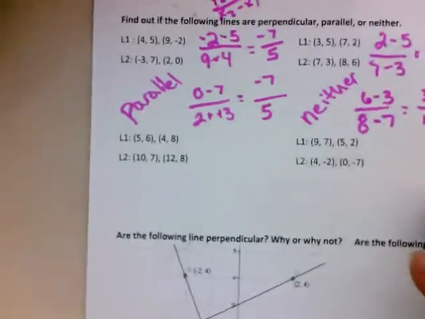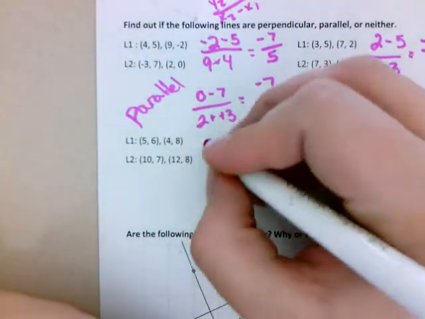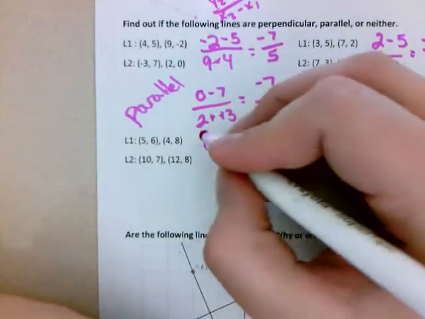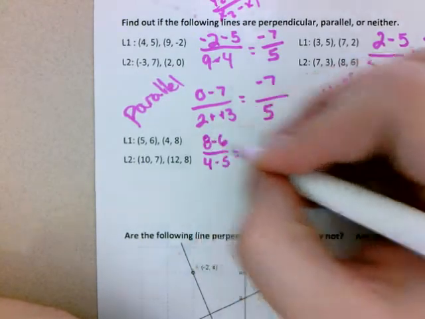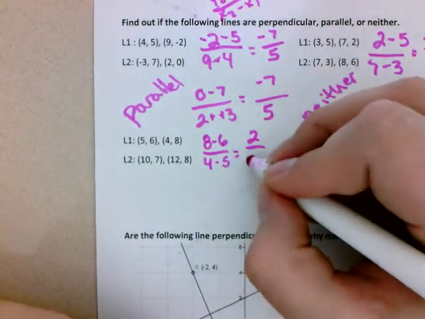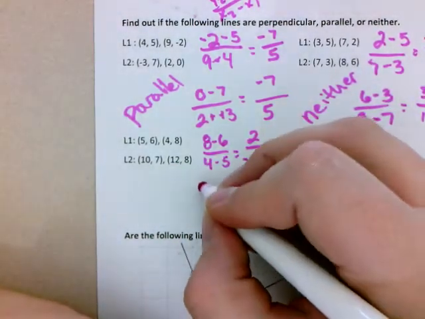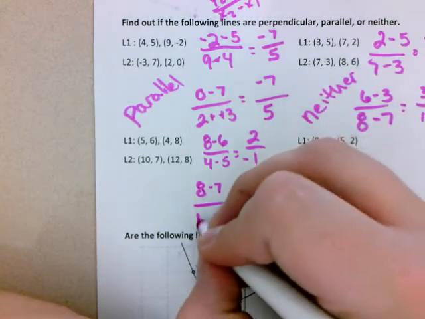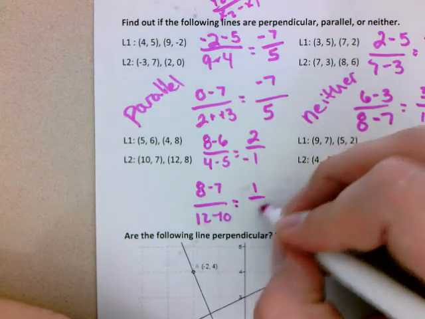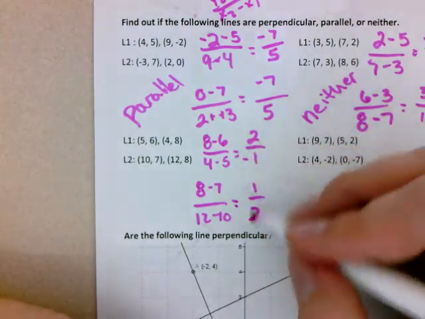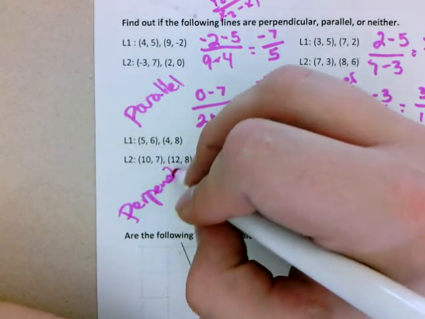Okay, next one. So we're going to take this, 8, and subtract the 6. 4 minus 5 should give you 2 over negative 1. This one, you can take your 8 minus 7 over 12 minus 10, which should give you 1 over 2. So these are flipped. One's positive, one's negative. Perpendicular.